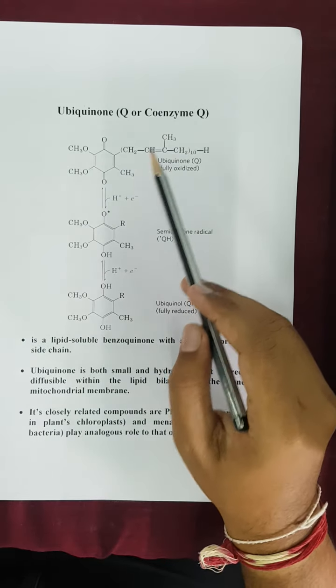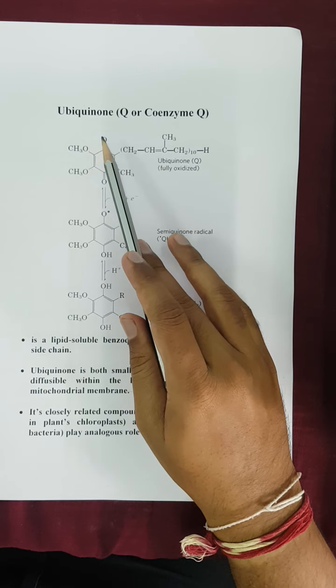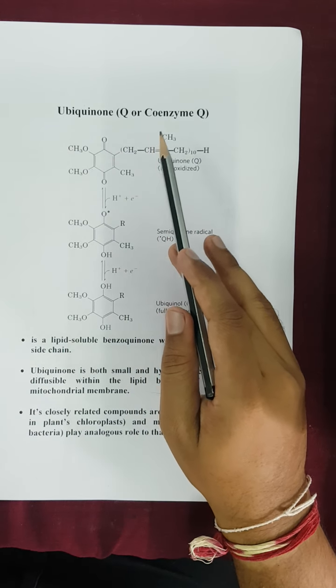So in addition to NAD and FAD, the ubiquinone is also an electron carrier which plays a very important role in the electron transport system.